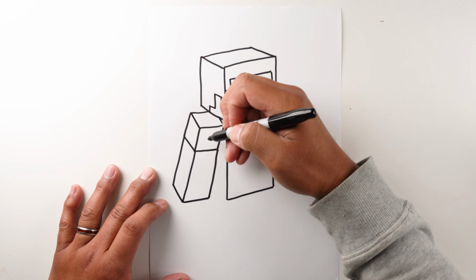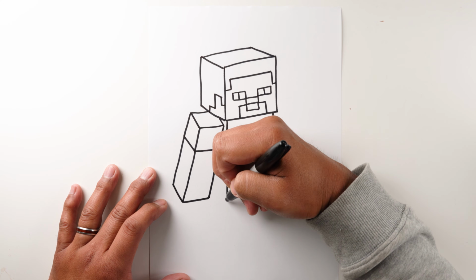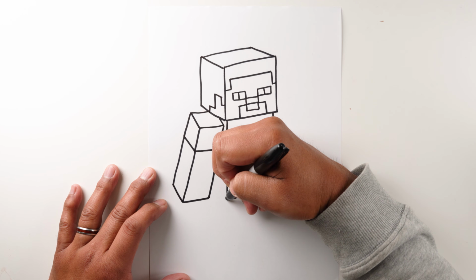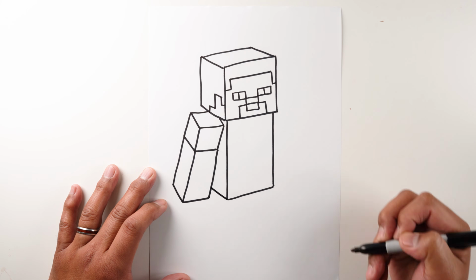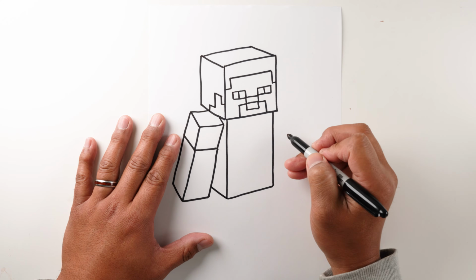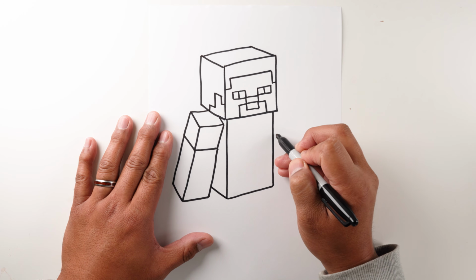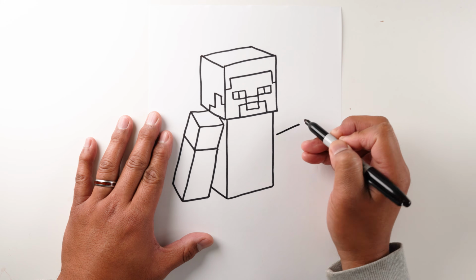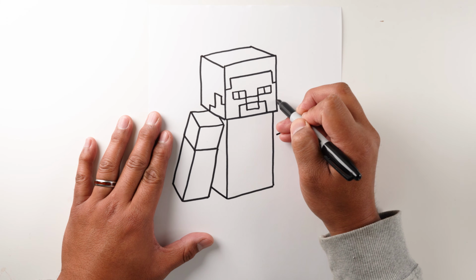So now that we have his right arm, we can actually finish off the side of his body just by adding an angled straight line like this. So now we have his right arm. Let's move on to his left arm. So his left arm, we're gonna do a square. We're gonna go 1, and from the side of his head, we're gonna go 2.